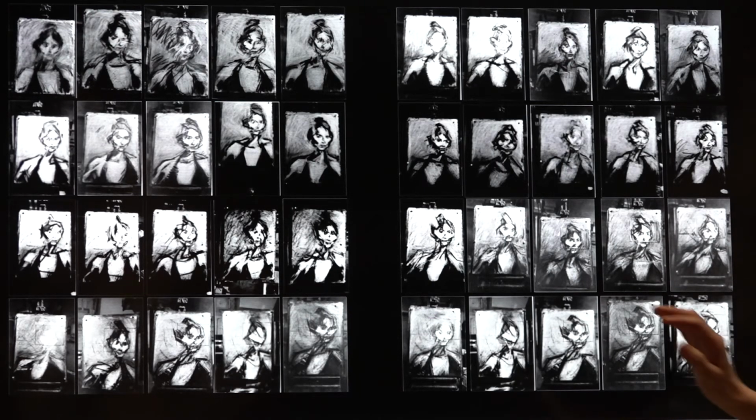The process involving making a completely new drawing at each session of sitting.